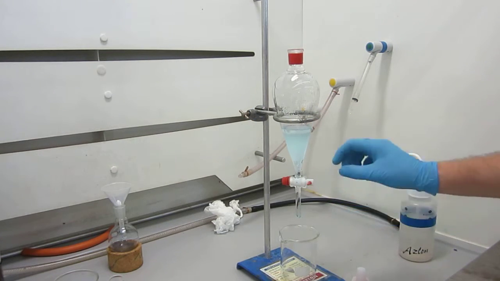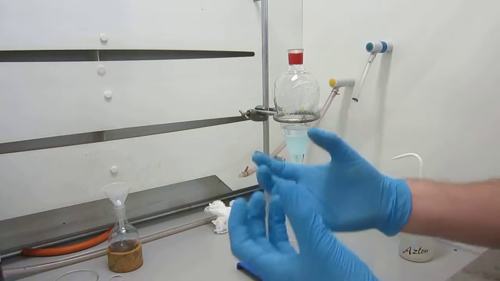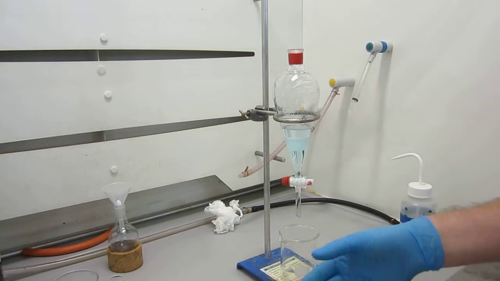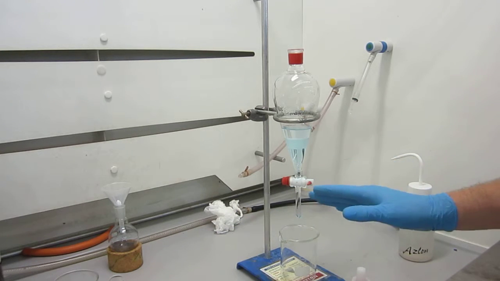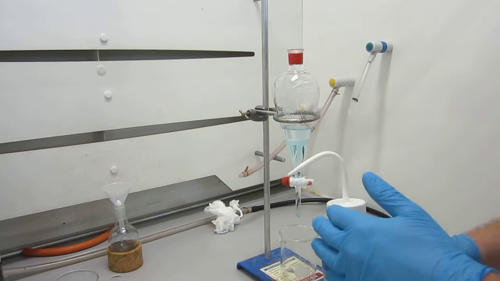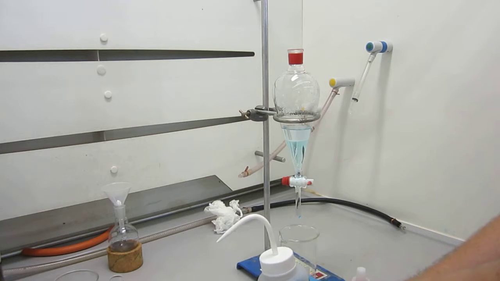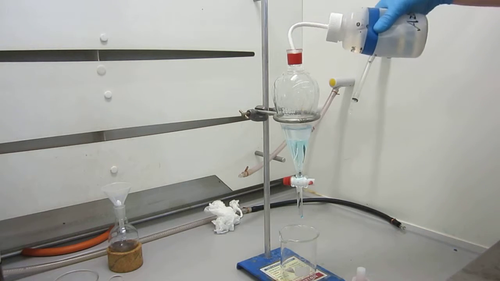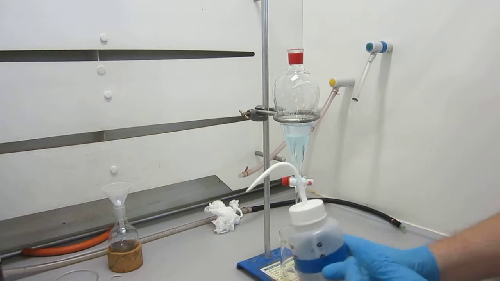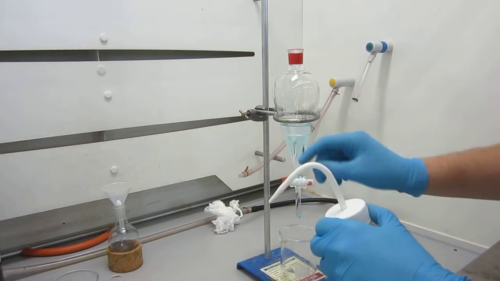Sometimes you may struggle to get the layers to separate. If you've got a lot of product in there, the product can work as a kind of surfactant and hold the layers together and form what looks like an emulsion. To break that down, you can just add more of one or both of your solvents. So I'm extracting with 3 times 25, but it's perfectly fine to just add more water in if I need to. Or if I'm not sure which layer is which, I can add more of the one solvent and see which layer it goes into.